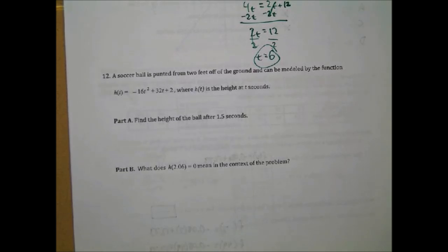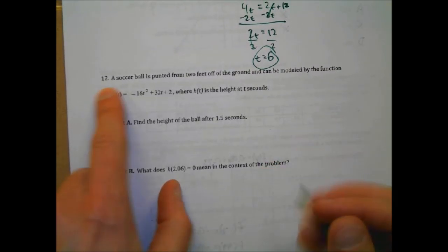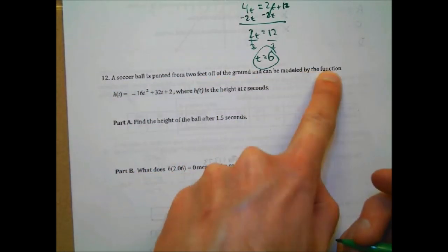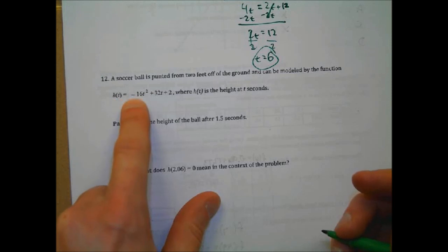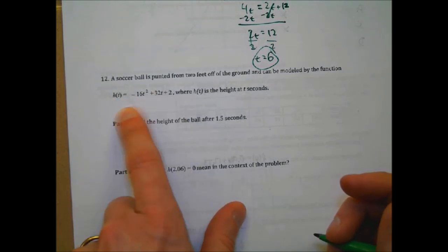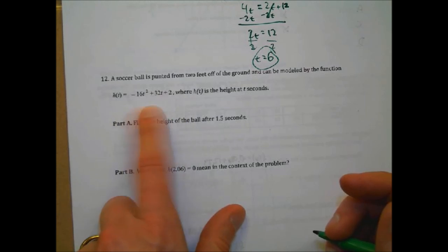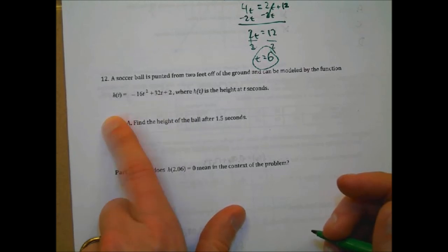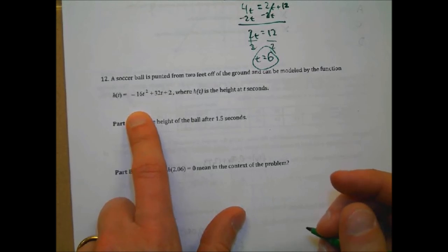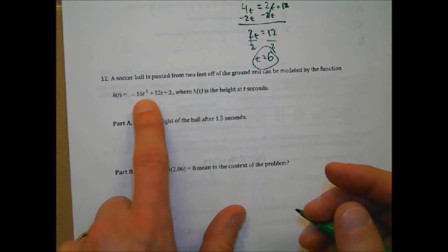Okay, number 12. A soccer ball is punted from 2 feet off of the ground and can be modeled by the function h of t equals -16t squared plus 32t plus 2. Right away, looking at this function, what's the relationship that we see here? Is it linear, quadratic, or exponential? Quadratic. Yes. Mark, if you see a 2 in the exponent, that means quadratic.